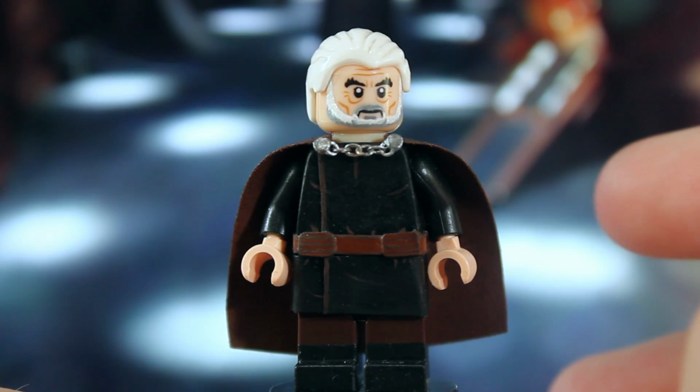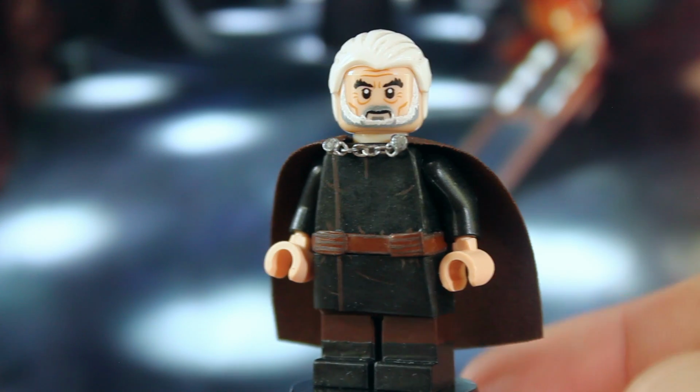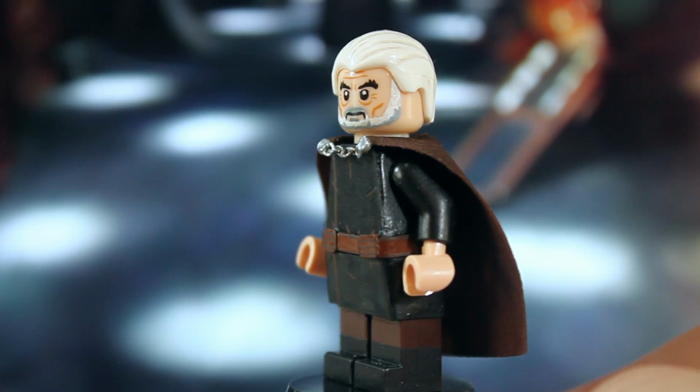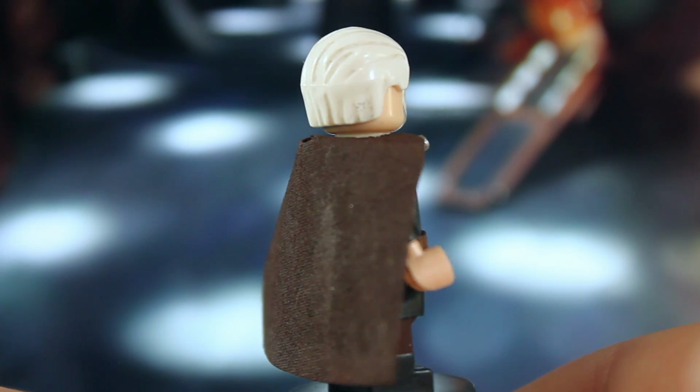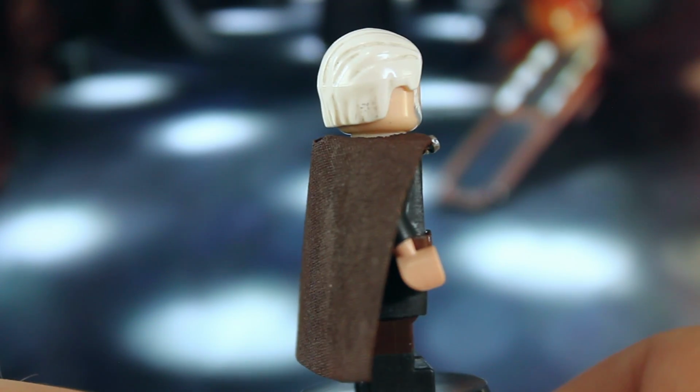But the head is just the Count Dooku head with the beard repainted, so it's a little darker. The LEGO print was pretty faded, so I painted that up. Then the hair is just white, slicked back hair that was washed in a lighter gray.